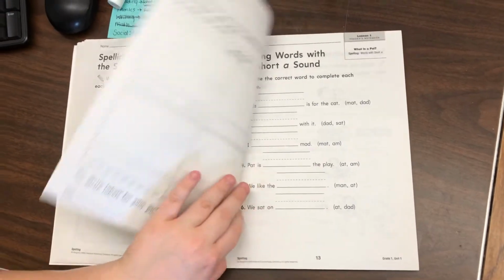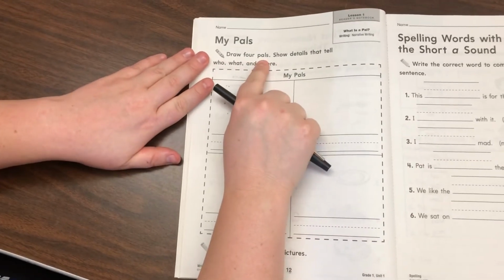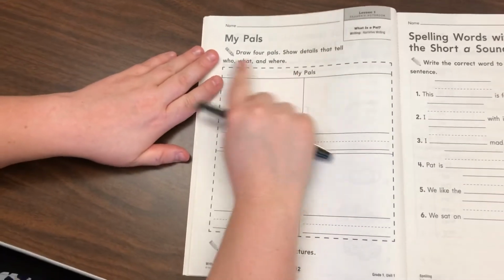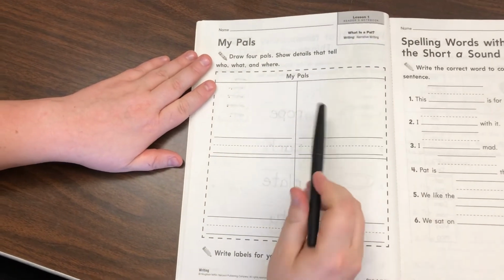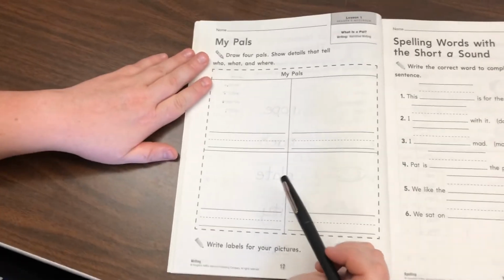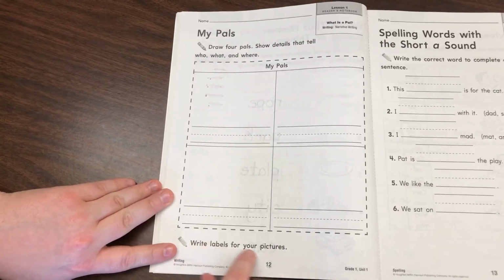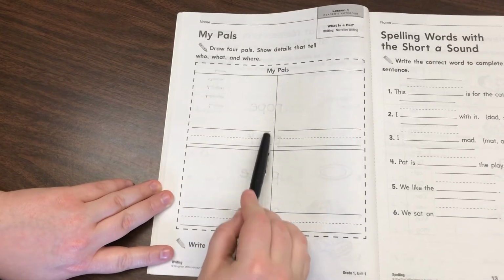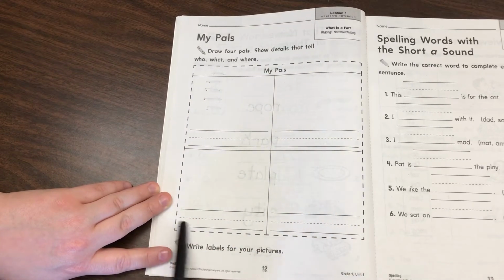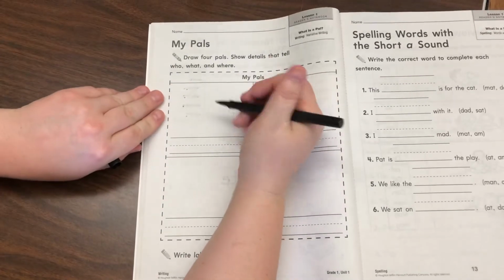All right, so we're moving on to the back side of that page. I'm going to just show you what to do. So it says, draw 4 pals. Show details that tell who, what, and where. So you'll draw in these boxes 4 pals. You need to make sure it has details. And then just like yesterday, we worked on labels. You're going to label things in each of the pictures, okay? So there's a space provided on these lines where you can write a label. So I'll do an example.